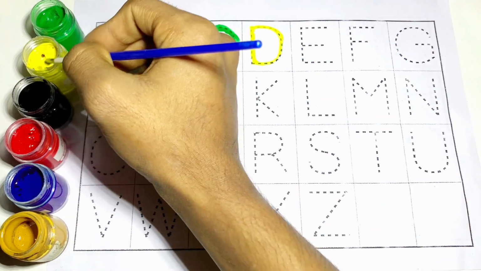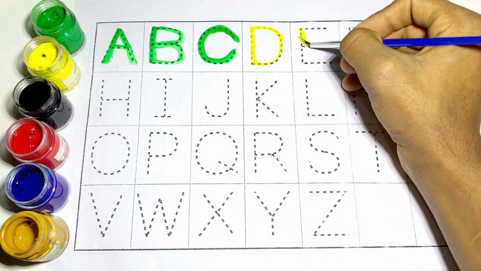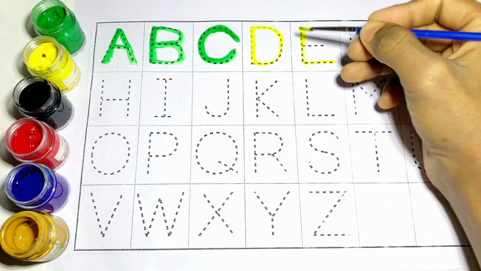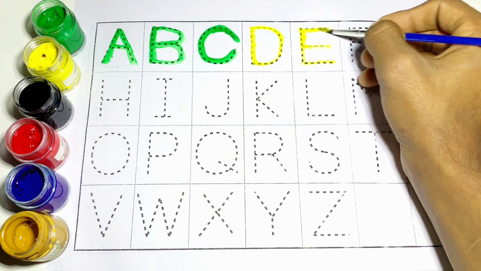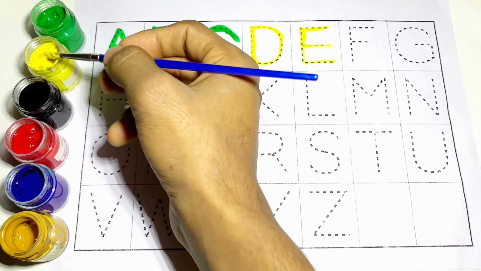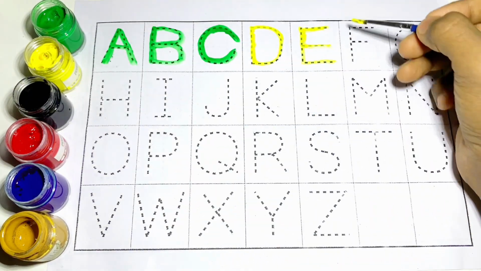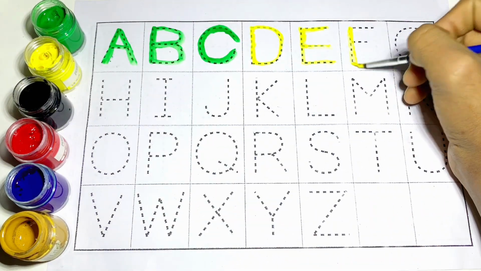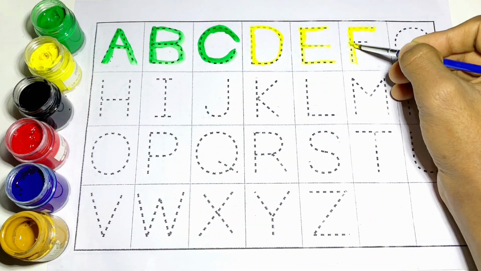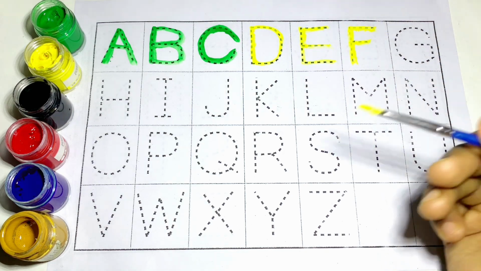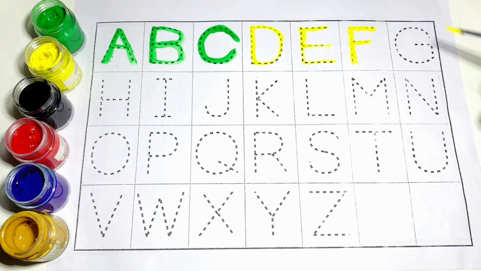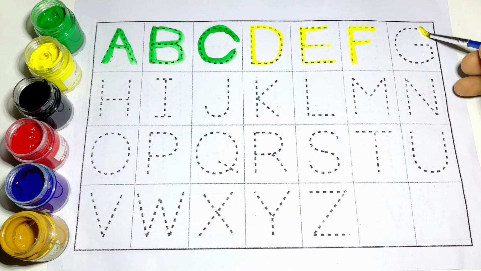Kids again use yellow color and draw E. E is for egg. E is for elephant. Kids now draw F. F is for fish. F is for fan. Kids now draw G. G is for God. G is for grapes.